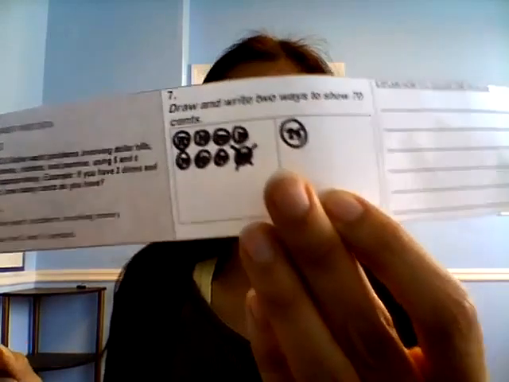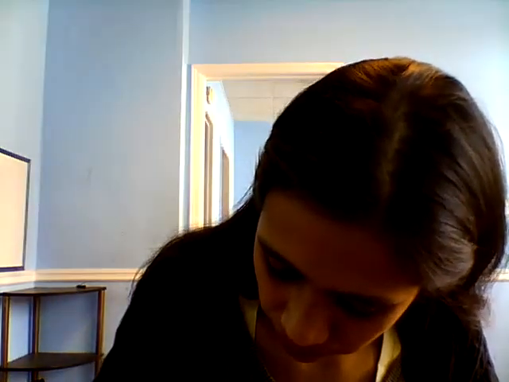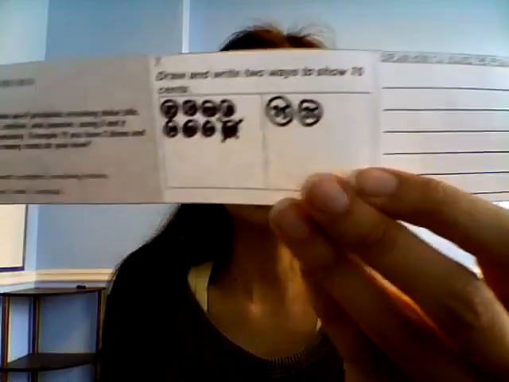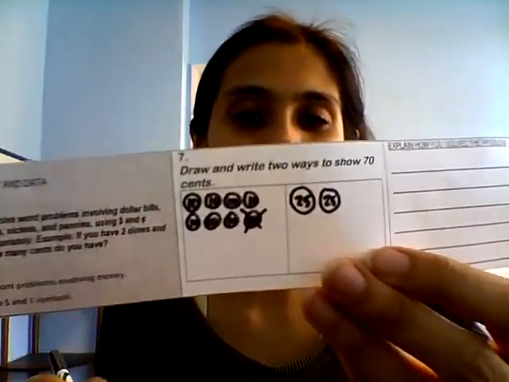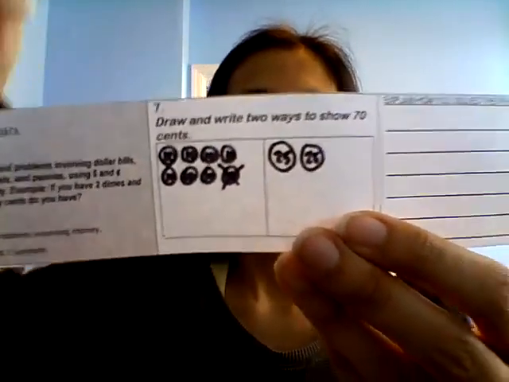let me write that down, 25. So there's my quarter, okay? And let me draw 2 quarters. How much is 2 quarters? How much would that be? That's 50 cents. So if I do another quarter, how much would that be? I'm not going to do it because it makes it 75 cents. It's too much. All right, so I have 25 and 25 make 50.